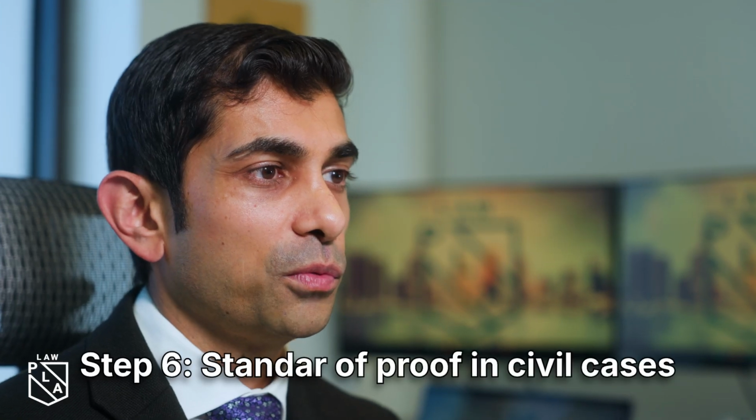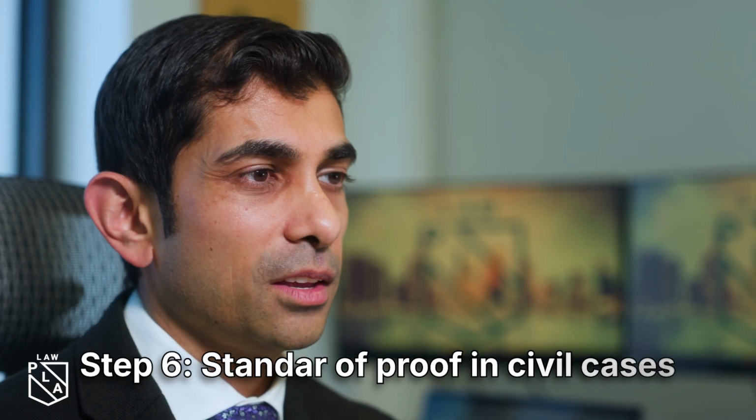The standard of proof, the burden of proof in a civil case, is more likely than not. They call it preponderance of the evidence. But all it means is it's more likely true than not true. To win a civil case, the burden of proof is just more than 50%. It doesn't have to be a whole lot more. And it's not beyond a reasonable doubt.